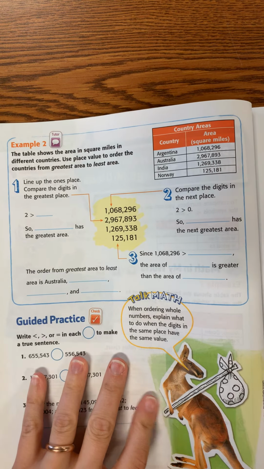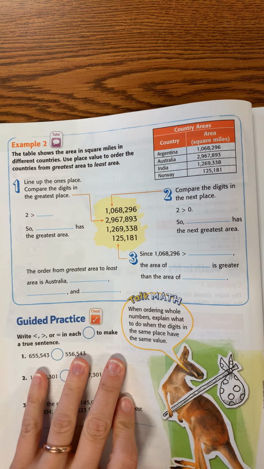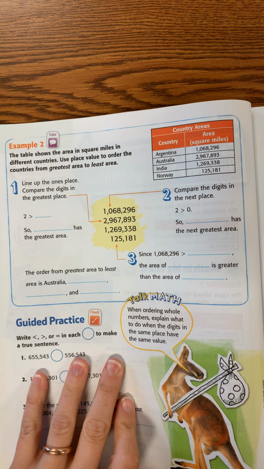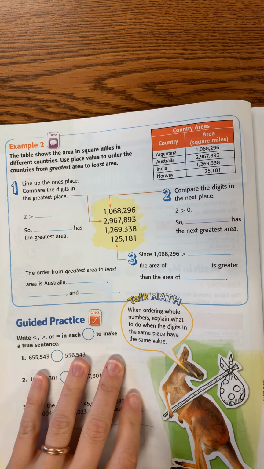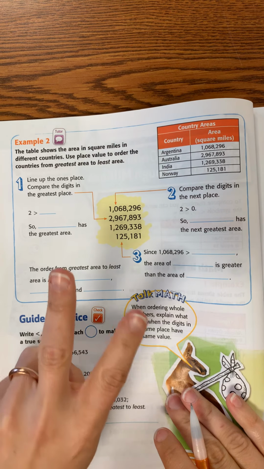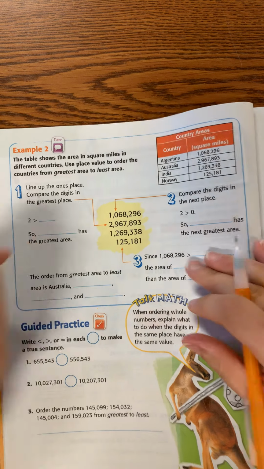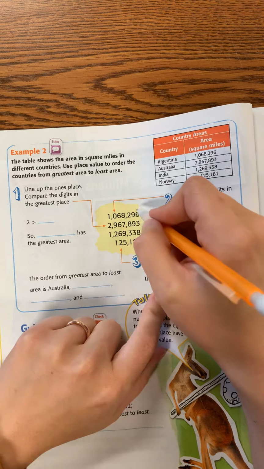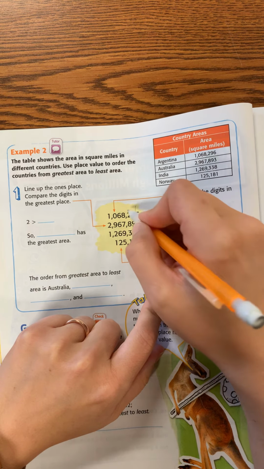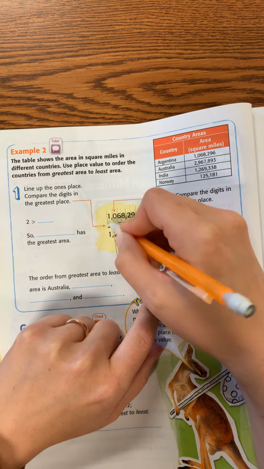Example number 2. The table shows the area in square miles in different countries. Use the place value to order the countries from greatest to least. So the last one we were just comparing 2, and this one we're going to put them in order. Okay, so look what they did first. They lined them all up. So all the ones place, all the tens place, all the hundreds, thousands, 10,000s, 100,000s, and millions.